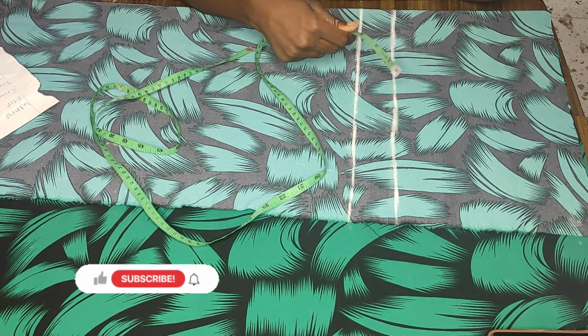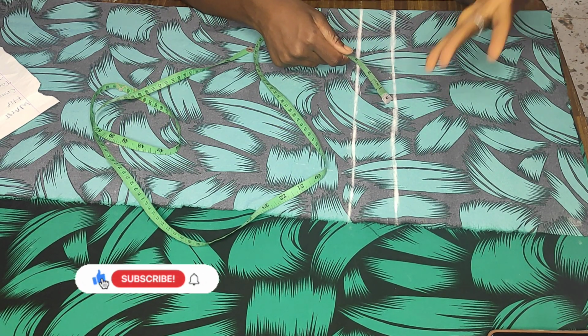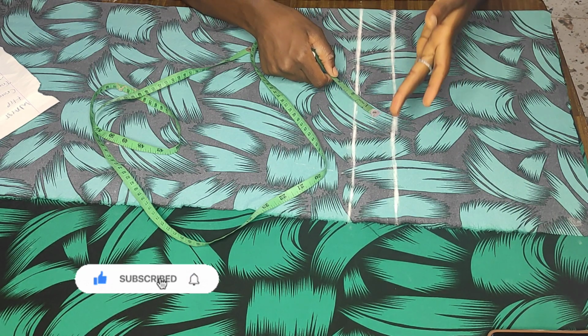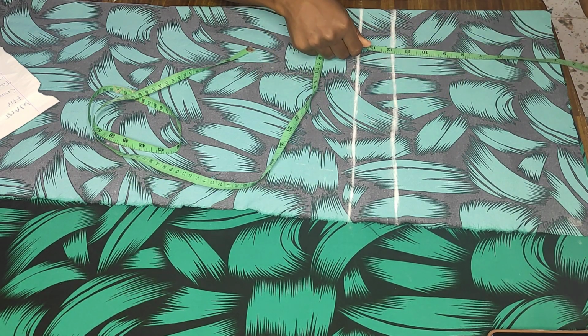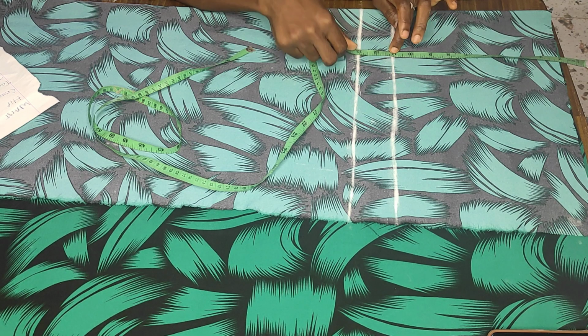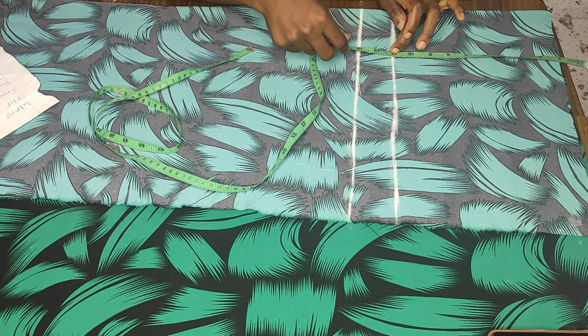From the measurements of my client, the hip length is actually 11. So I'm just going to take away 2 here because this 2 is required for the band, and you can see that at this point I have my 11 inches.